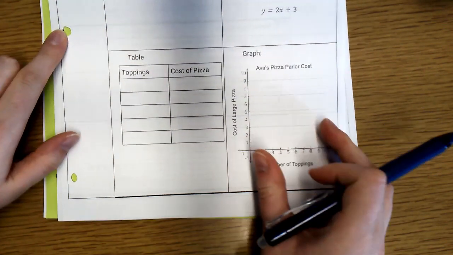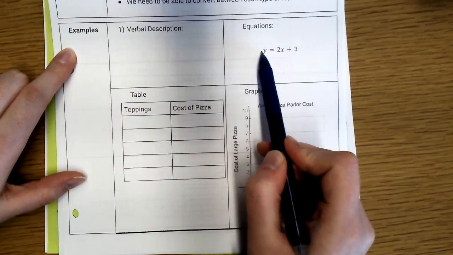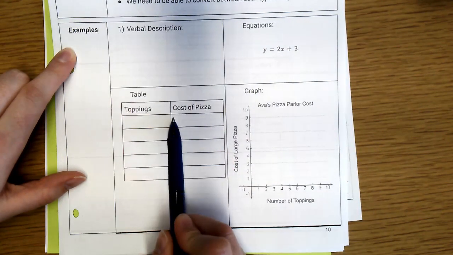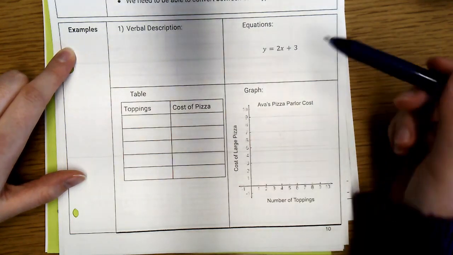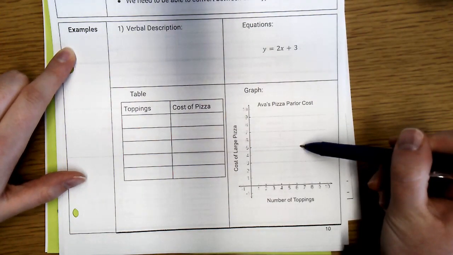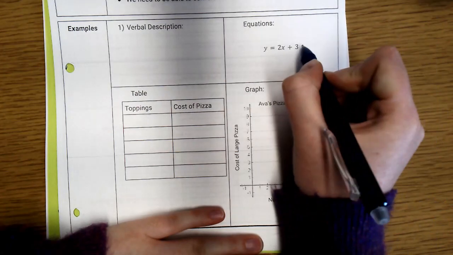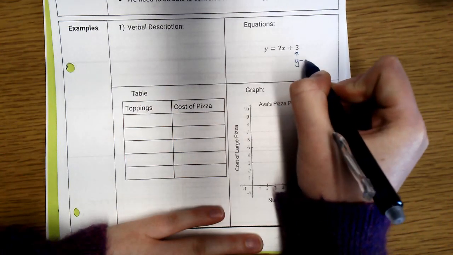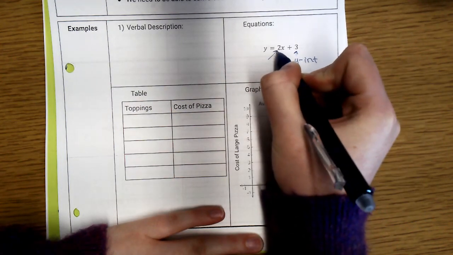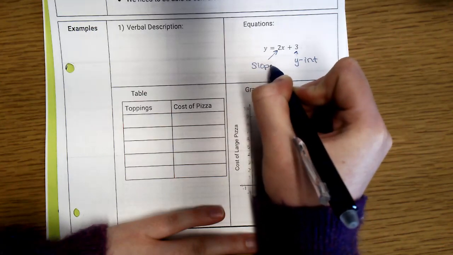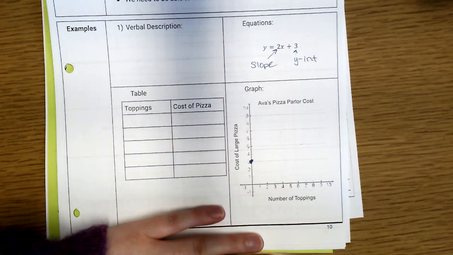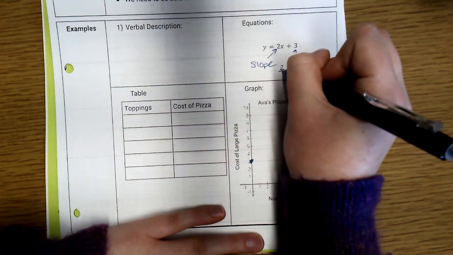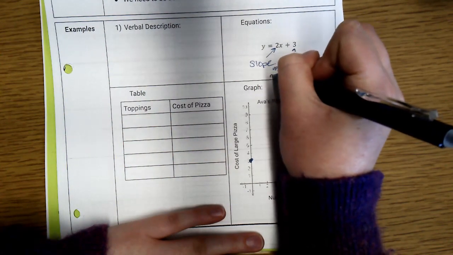So when I look here, I have an equation. I need to make a verbal description, table, and a graph. From the equation, we should be able to graph it pretty easily. So we have my y-intercept, and we have my slope. Remember, we start at my y-intercept, I put a point right there on my y-axis, and then my slope is really 2 over 1. So I go up 2, and I go right 1.